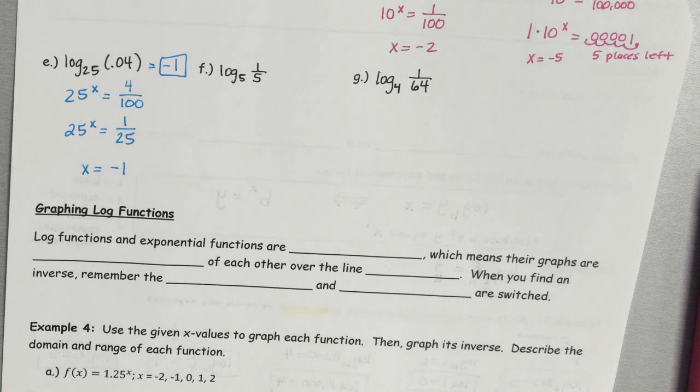Getting the hang of this? Yeah. That's because it's 4 over 100, 1 over 25. And it's 1 over 100, you might not know where it is. Because 5 to what power is 5? Yeah. So because it's 1 over 5, it's just 1 over 1.